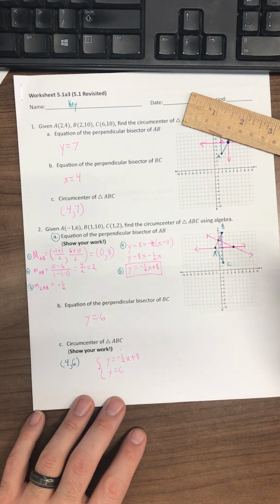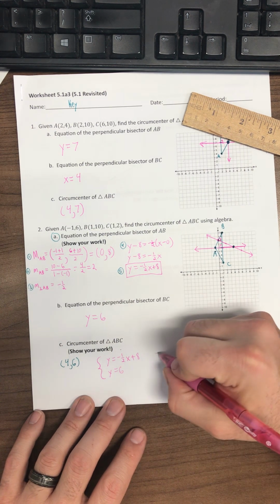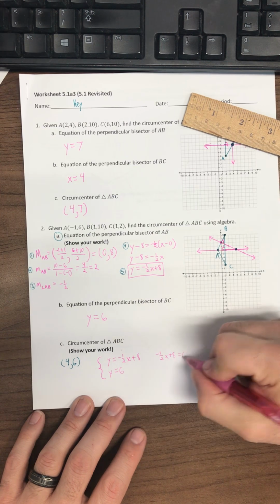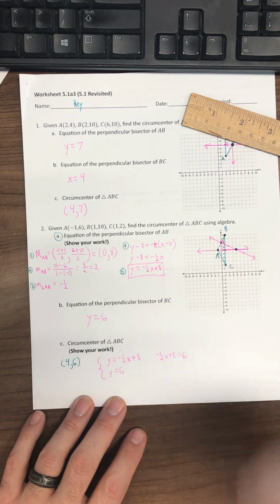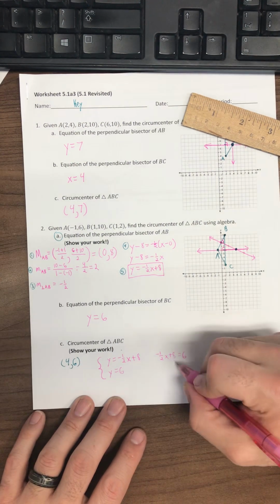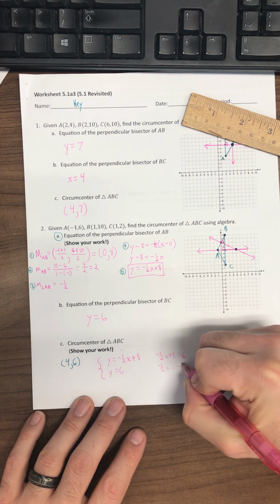Now I solve. You can solve the system by substitution or elimination. The easiest thing to do is substitution. y equals y, therefore, negative 1/2 x plus 8 equals 6. See that? All right, bring the 8 to the other side. You get negative 1/2 x is equal to negative 2.